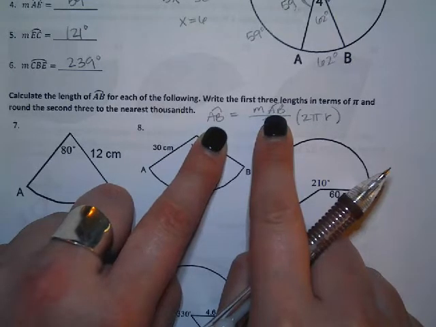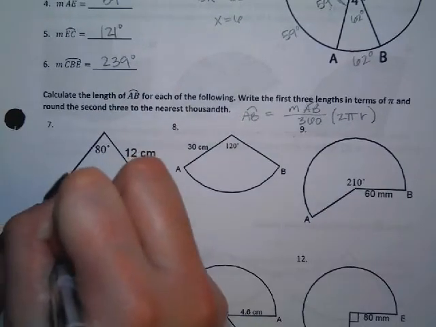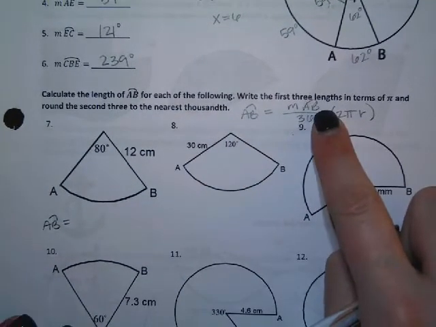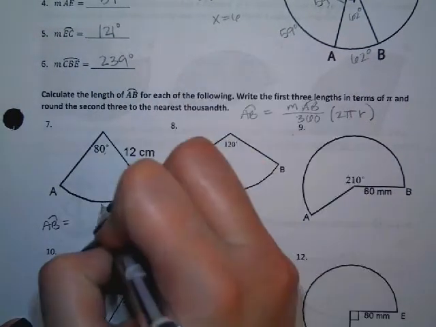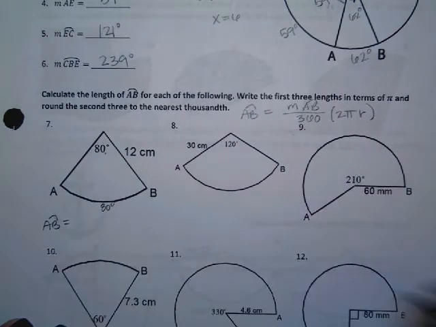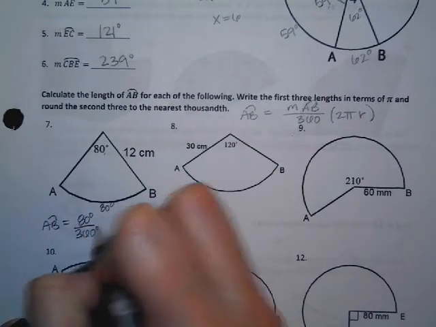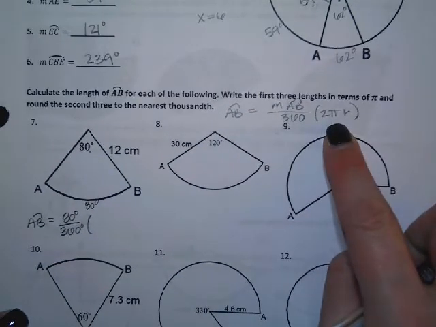Okay, so they're different. All right, so for number 7, we're going to say the length of AB is the measure of AB. What's the measure of AB? It's 80. So see this right here, it says 80. And so that means that the measure of AB would be 80 degrees as well. So 80 degrees out of 360 degrees times 2 pi r.